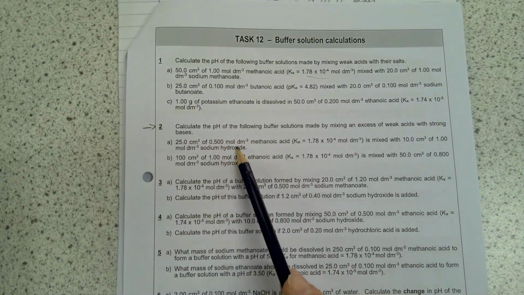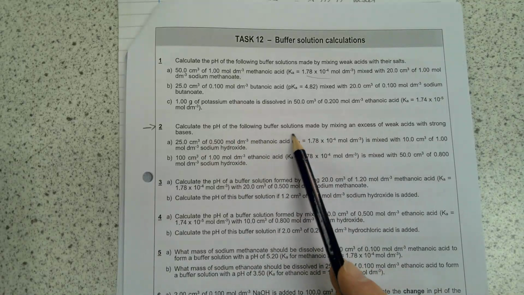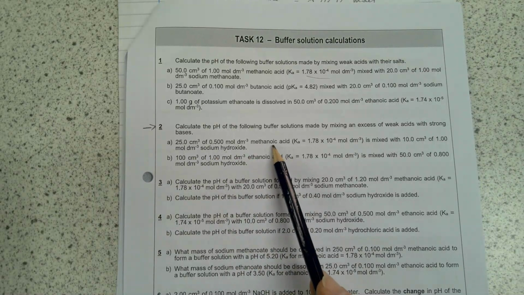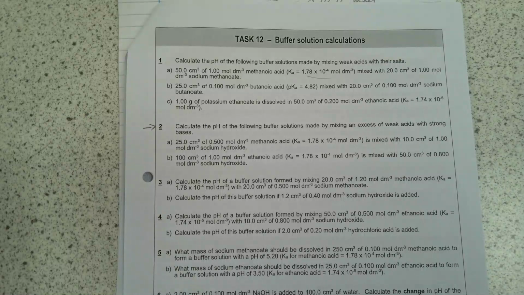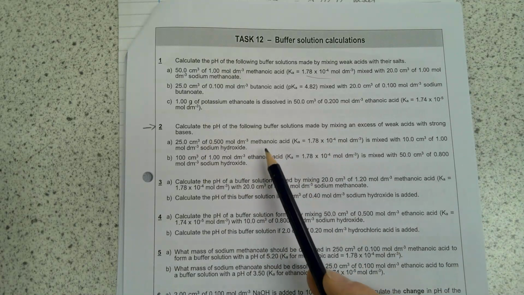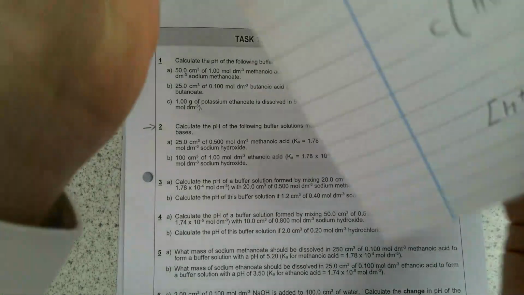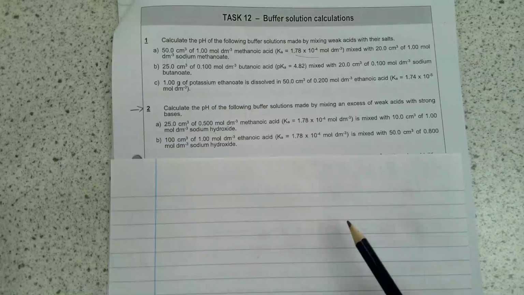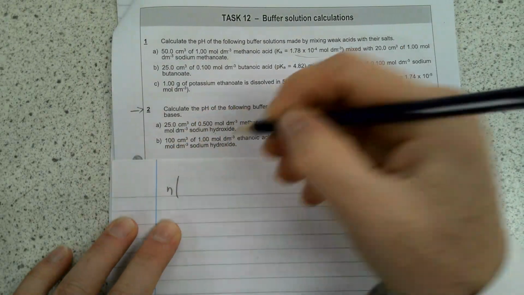If you add sodium hydroxide to methanoic acid, you need to work out the initial number of moles of methanoic acid. But when you add sodium hydroxide to it, the number of moles will go down a bit, of course, because we're using some of it up. And also you're making some sodium methanoate. So we can do that question actually. Why don't we do question 2A together, and then I'll let you go at your own pace after that. So, number of moles of methanoic acid.